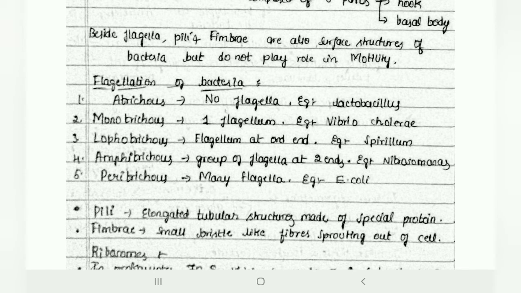Atrichous means absent, no flagella. Example is Lactobacillus. Monotrichous, mono means one, which means one flagellum. Its example is Vibrio cholerae. And Lophotrichous, which means a group of flagella at one end, or one flagellum at one end called a spirillum. And Amphitrichous, which means it has a group of flagella at the two ends.